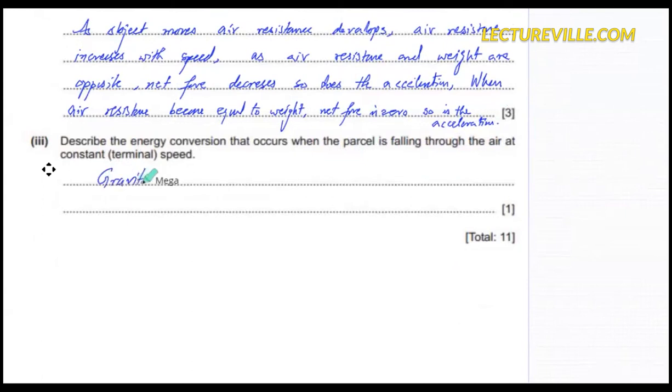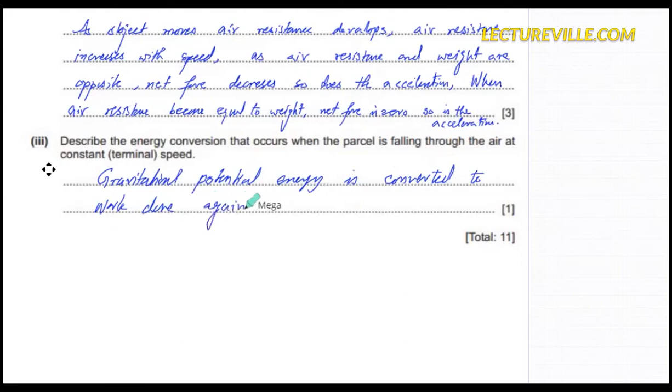Gravitational potential energy is converted to work done against air resistance.